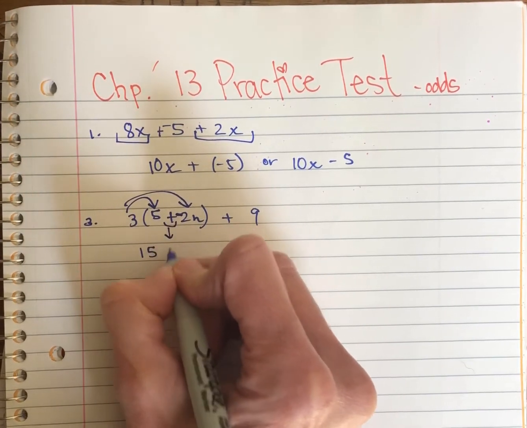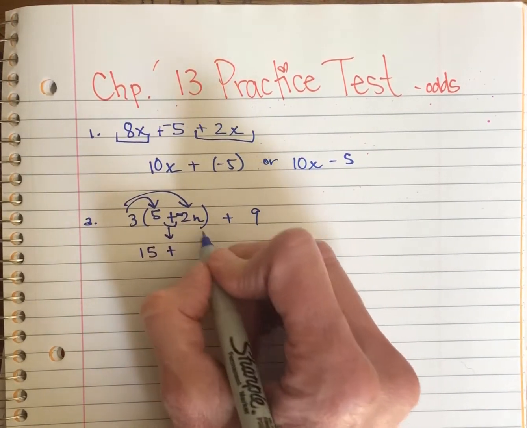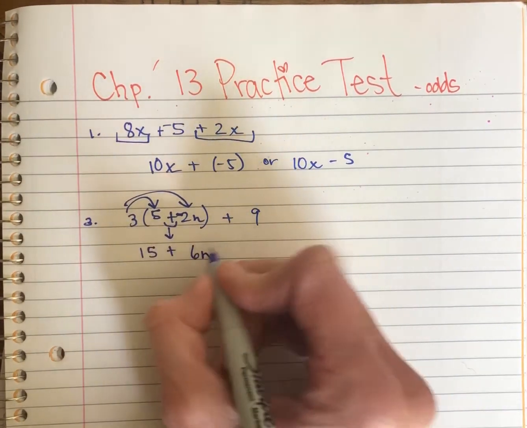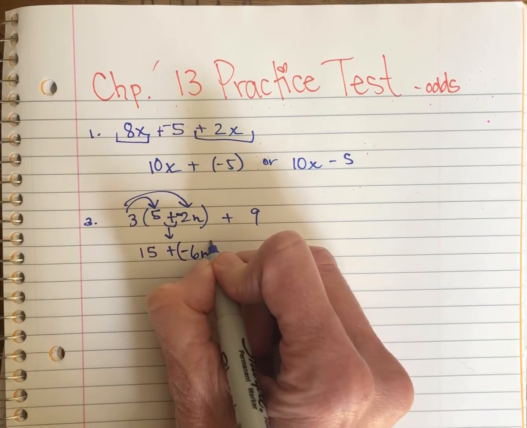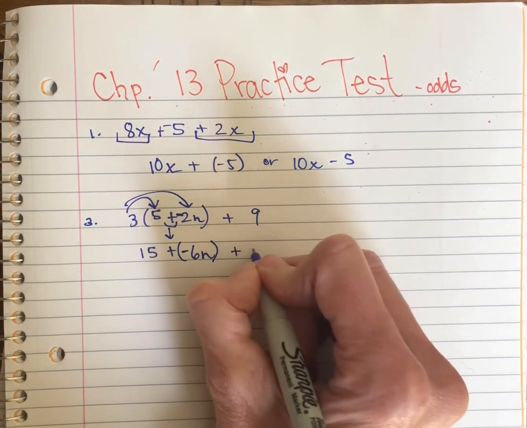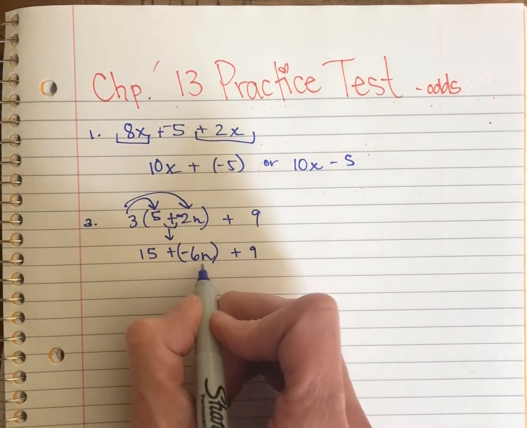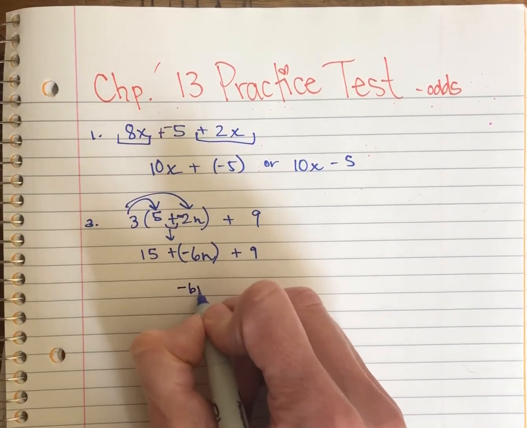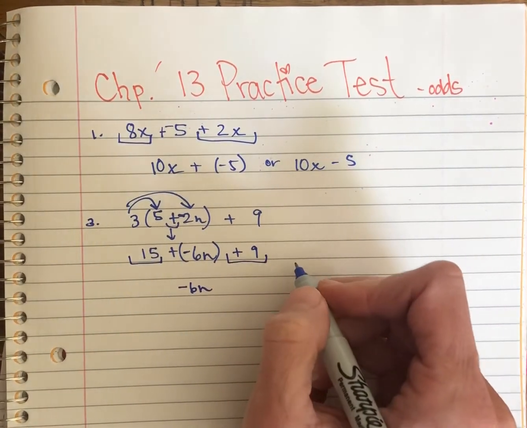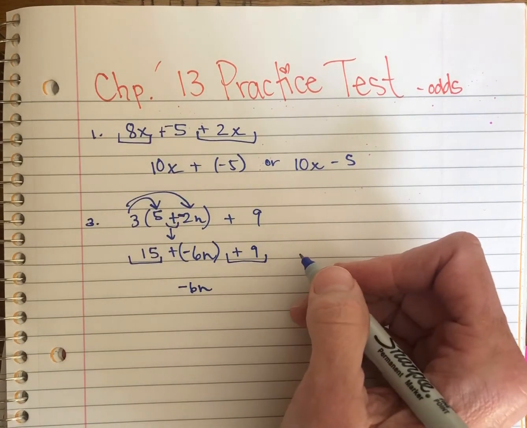Drop down your addition symbol. 3 times 2n is 6n. And the opposite of that positive makes this a negative 6n. Putting it in parentheses just to separate these symbols. Drop down the plus and the 9. Okay, I don't have anything to combine with my negative 6n. So then let's look at our constants. I have 15, I have 9, which means I have a total.